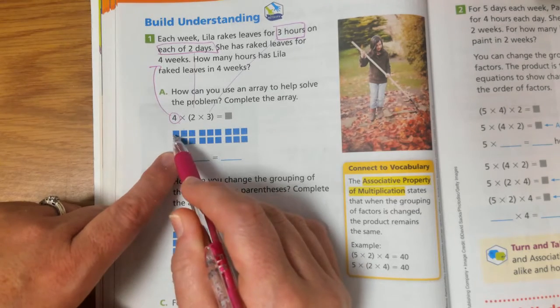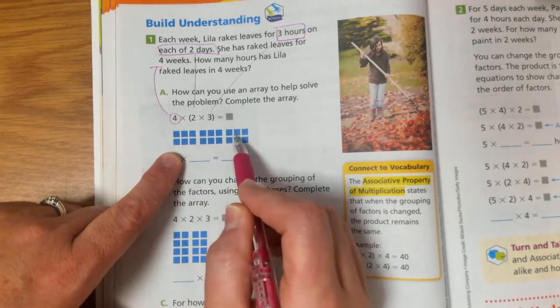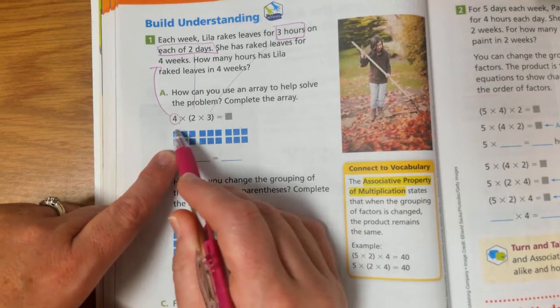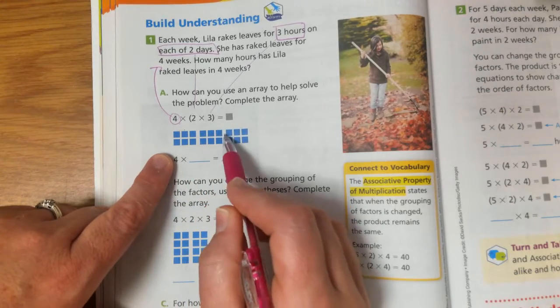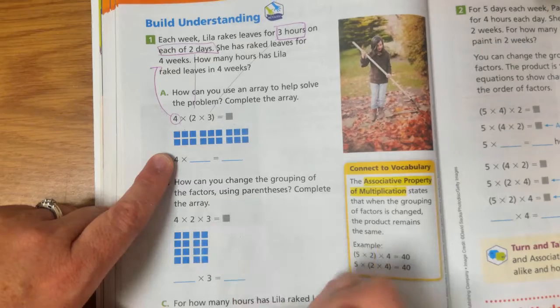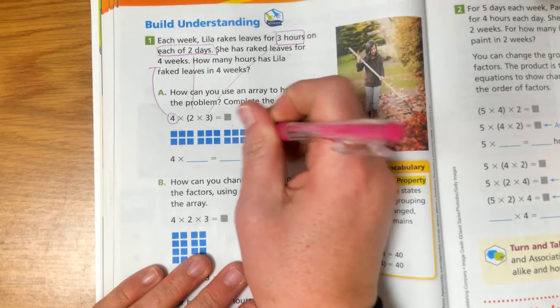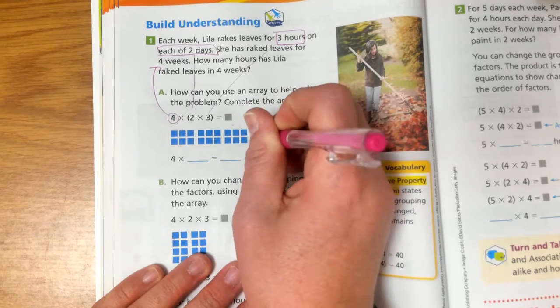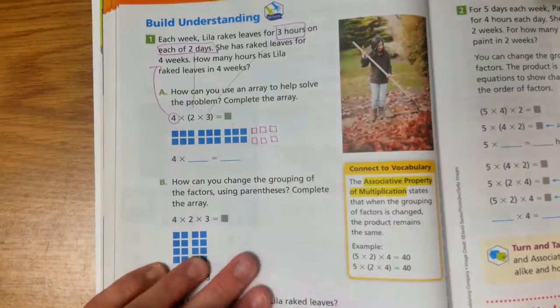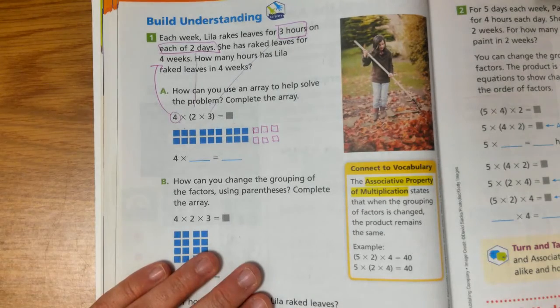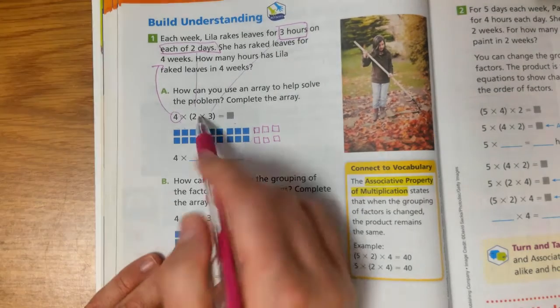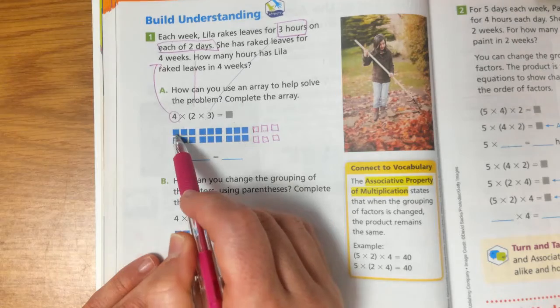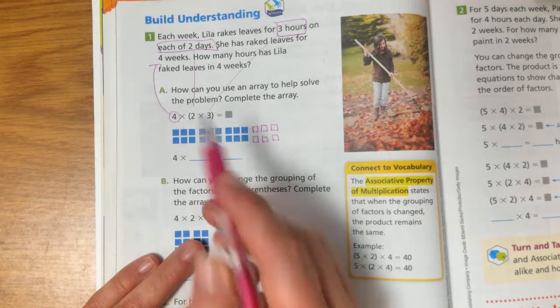We've got our 2 times our 3, but we need how many of them? Right now I only have 1, 2, 3. I need 4. So I need to draw one more group of 6, right? One more group of 6, because I know that 2 times 3 equals 6.